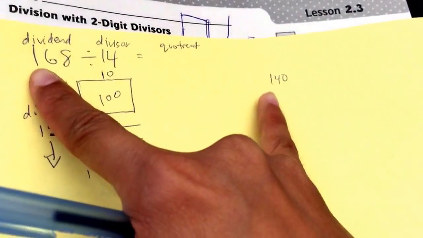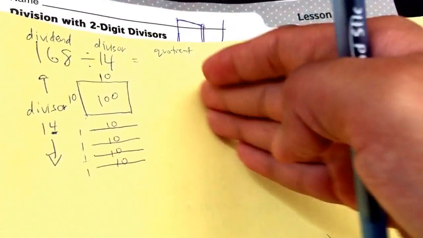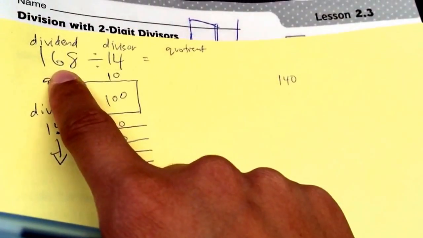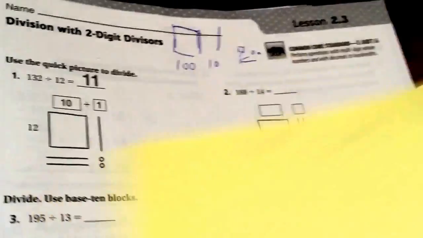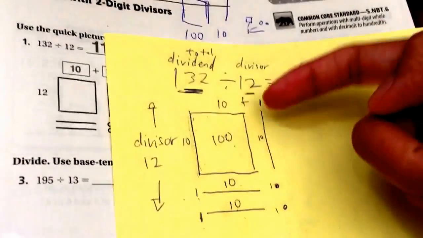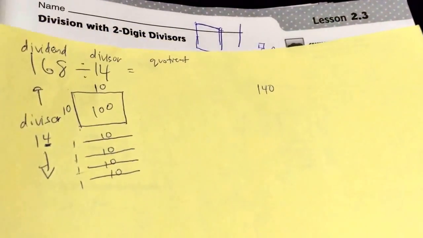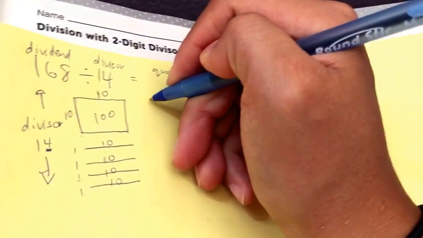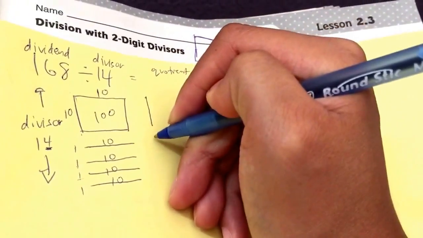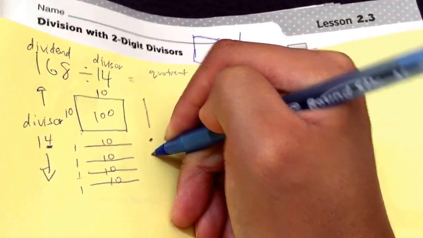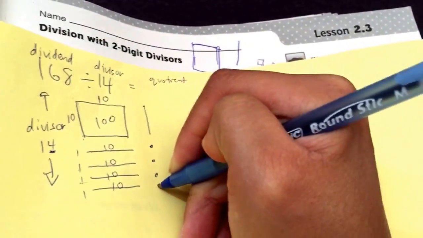Remember, our dividend is 168. So we need to draw these pictures out until we hit our dividend. Last time, we added 12 because our divisor was 12. So we added 10, 11, 12. This time, our divisor is 14. So we're going to add 10, 11, 12, 13, 14.